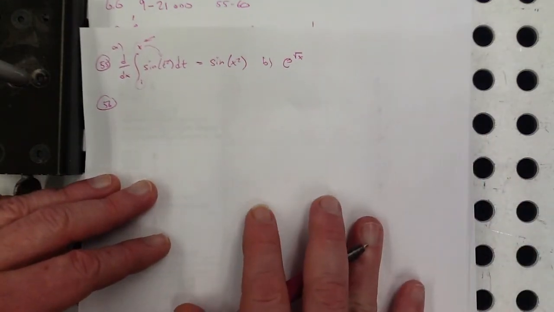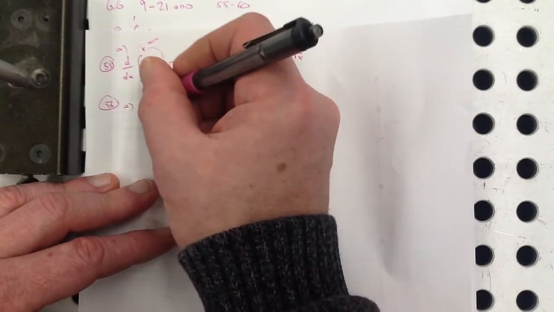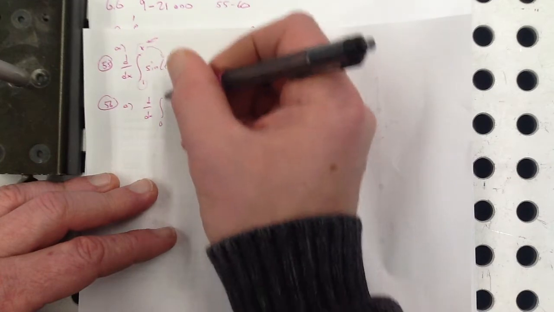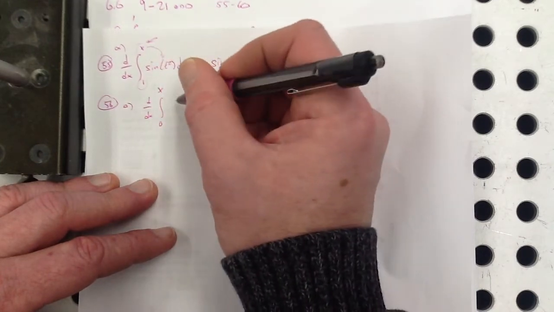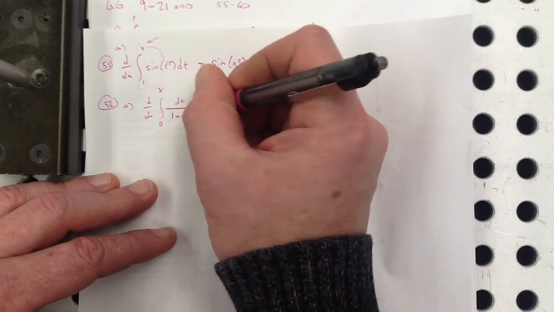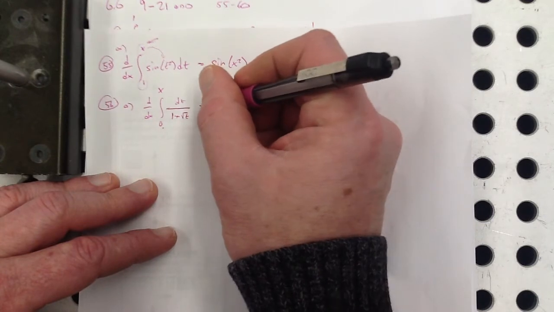Well, you know, you've seen the notes. It's really not a big deal. So how about 0 to x, t, 1 plus the square root of t. This is just a number. This is just x.